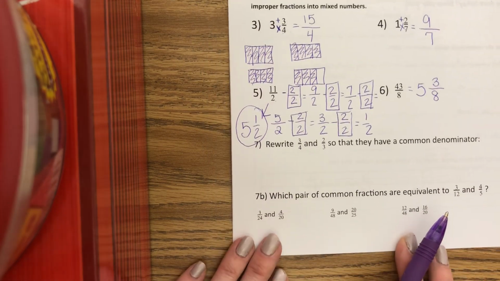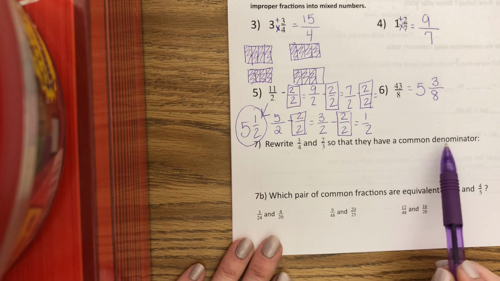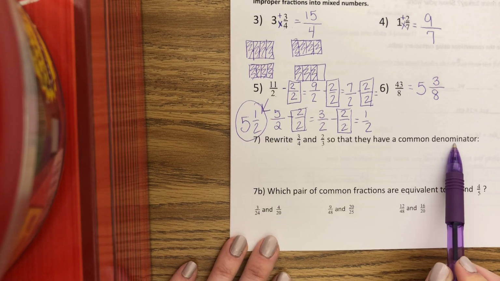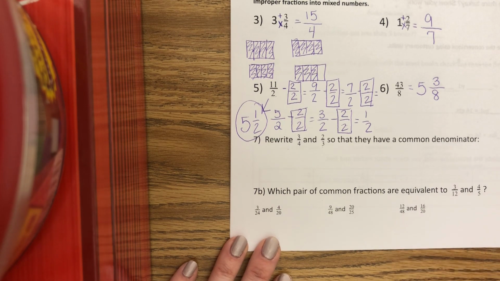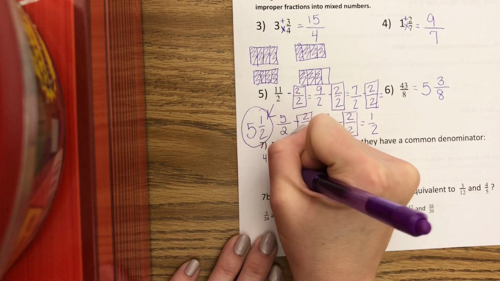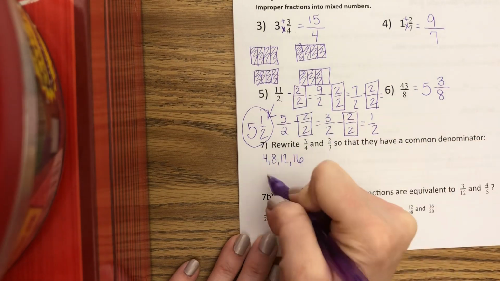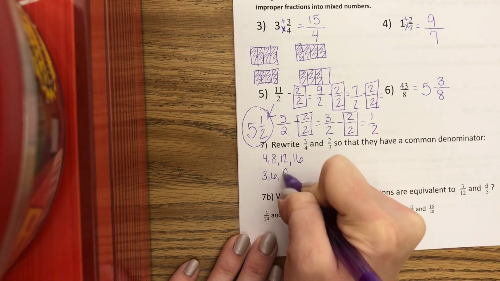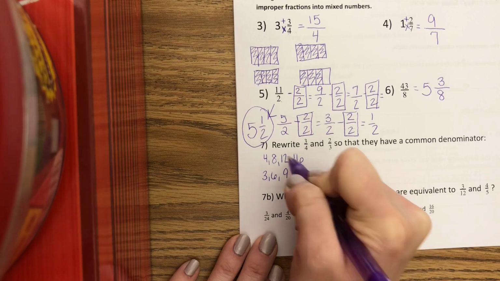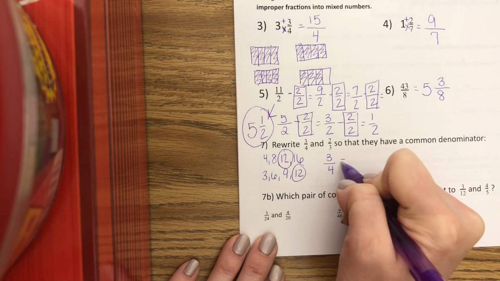All right. So if I have 3/4 and 2/3, it says rewrite 3/4 and 2/3 so that they have a common denominator. In order to find a common denominator, you can list the multiples. So 4, 8, 12, 16. I can go 3, 6, 9, 12. Oh, look, 12 is in common. So both of them need to be equivalent to 12.